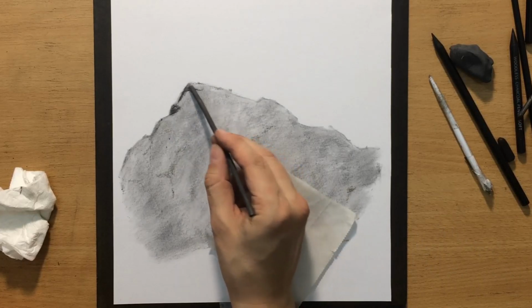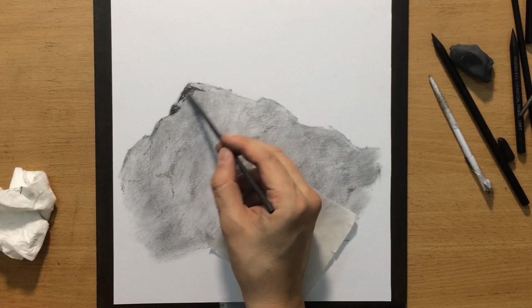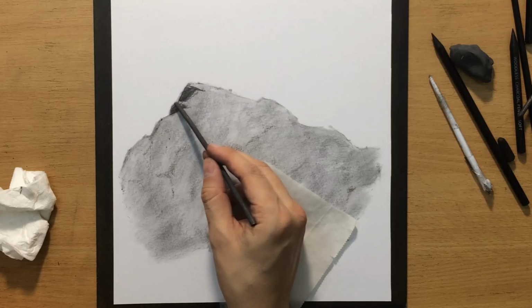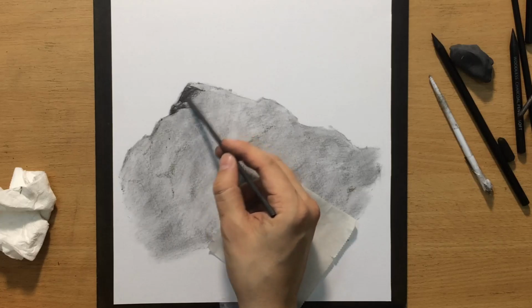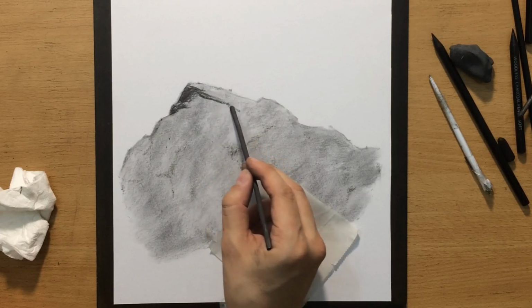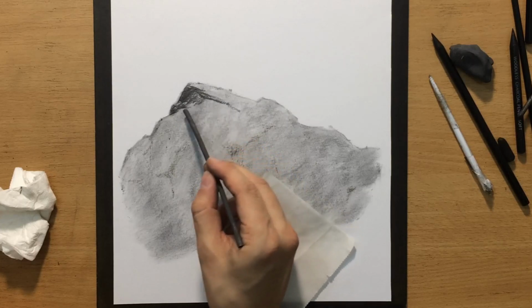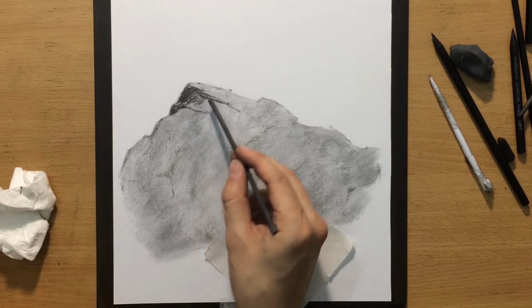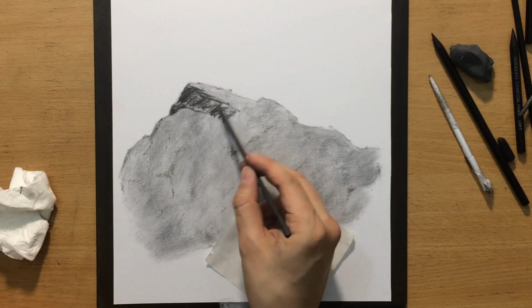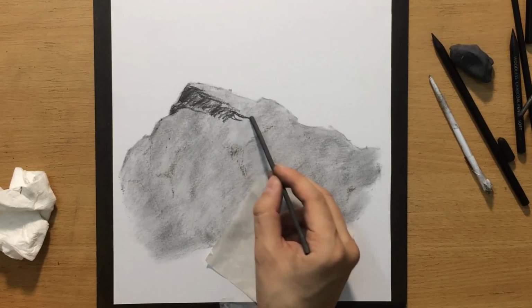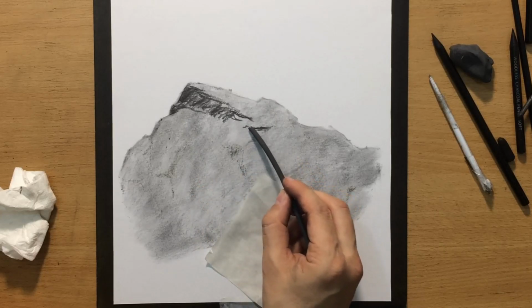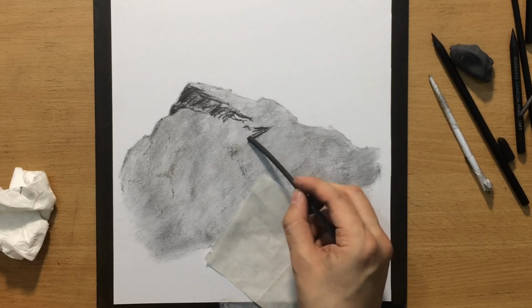Anyway, now that I've established the base tone, I'm starting to shade over that with some vine charcoal, and now I'm putting in some shadow areas or areas of darker value. Here in this stage I'm breaking up this shape into smaller shapes. I'm kind of defining its topography, the shape of its surface.